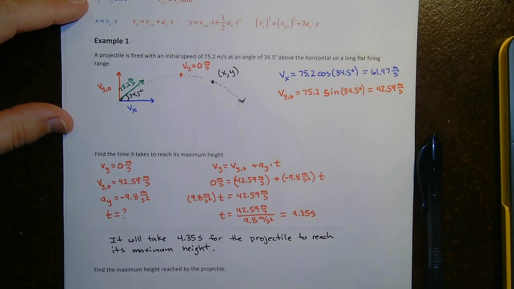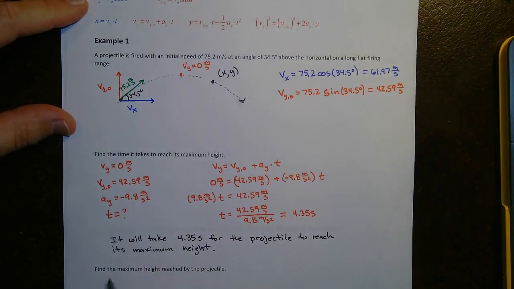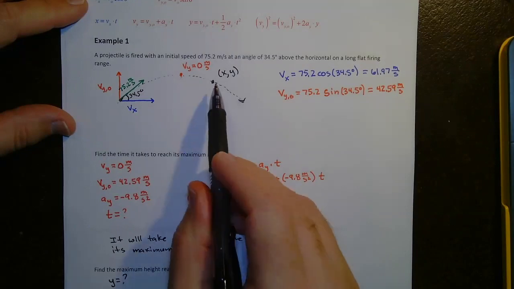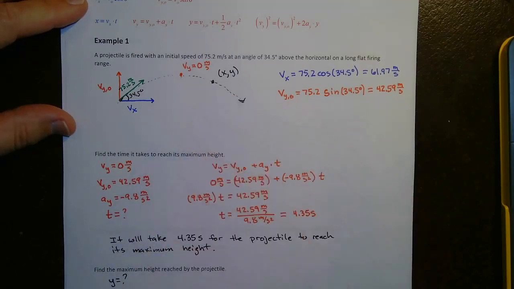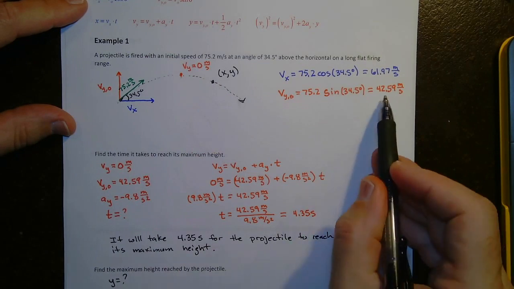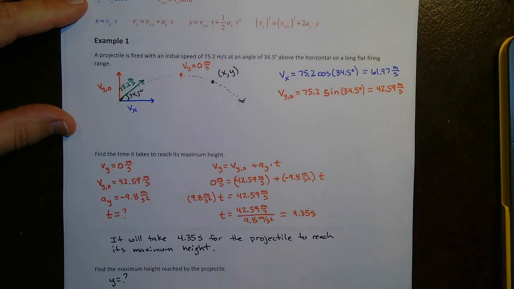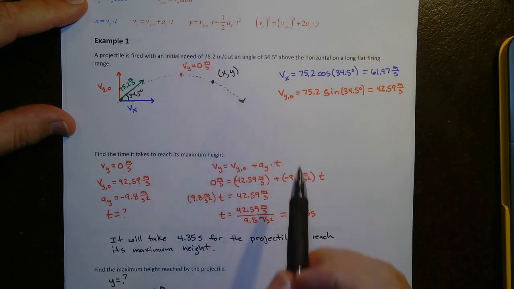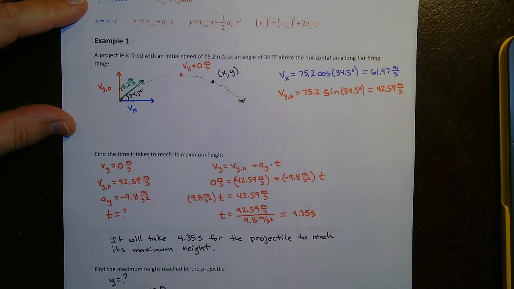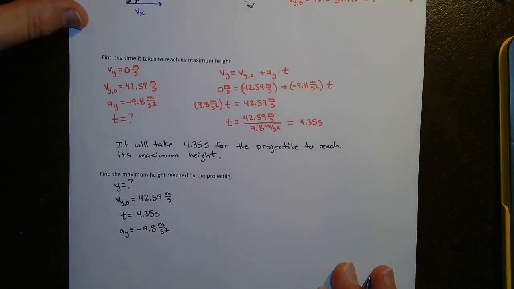So we know, all right, I'm going to do it in a different color. We're trying to find y, because that's my height, okay? And we know v sub y comma o is equal to, from up here, 42.59 meters per second. I also know my t. T is 4.35 seconds. I know a sub y, and a sub y is negative 9.8 meters per second squared. And I just realized you can't see it. Sorry, guys.